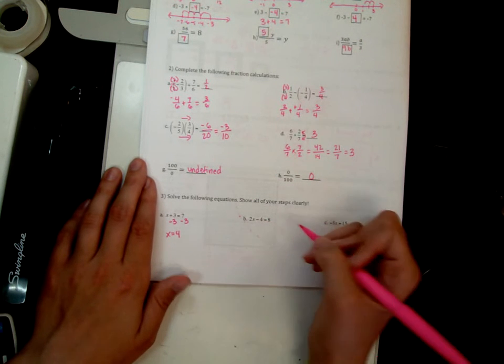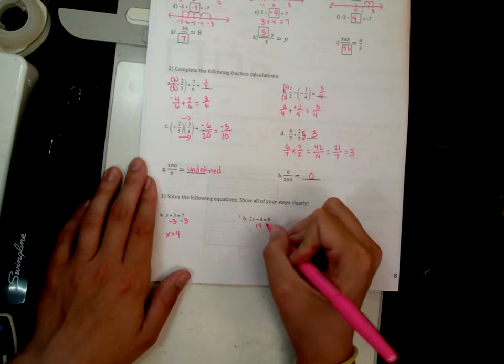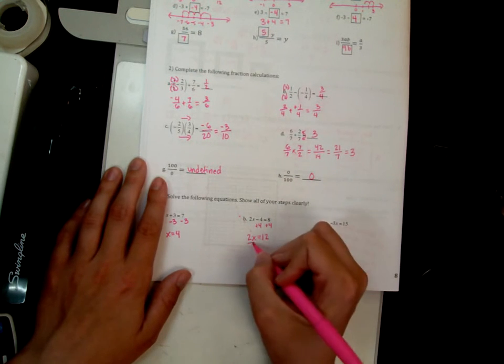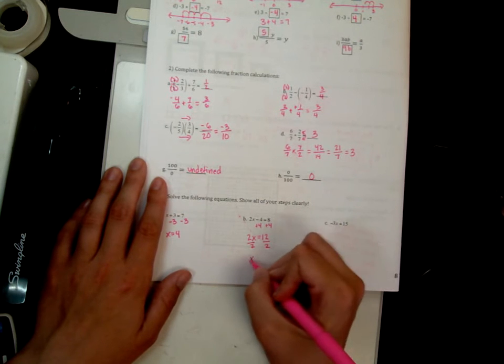2x minus 4 equals 8. So we're going to add 4 to both sides. We get 2x equals 12. Then divide by 2. X equals 6.